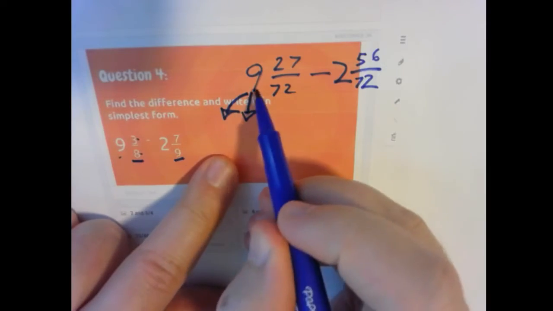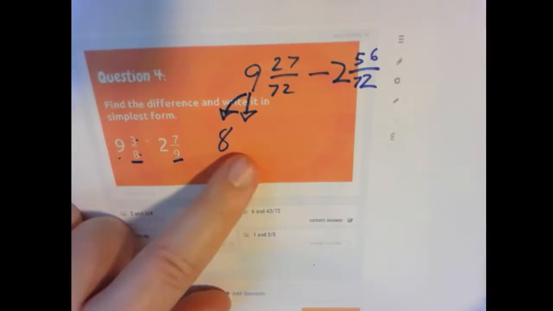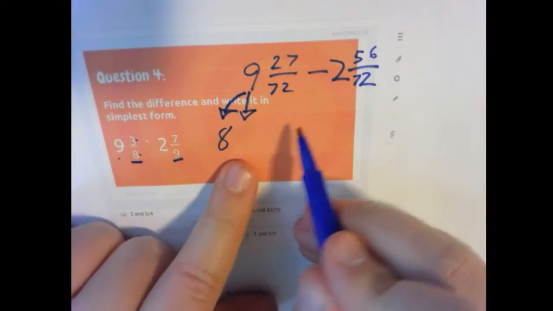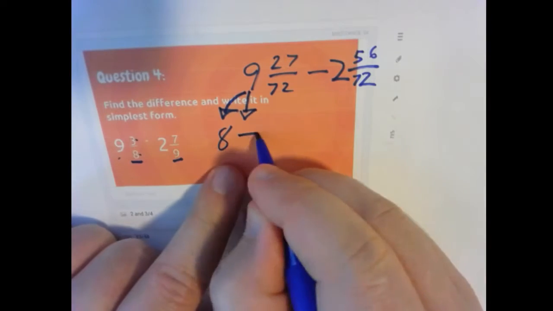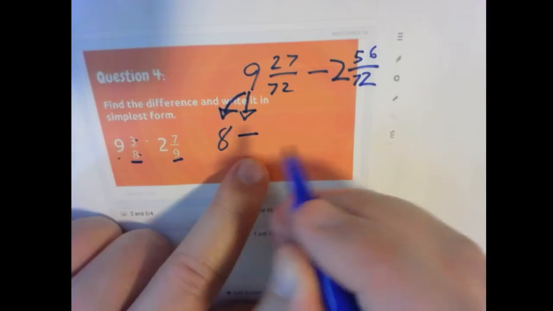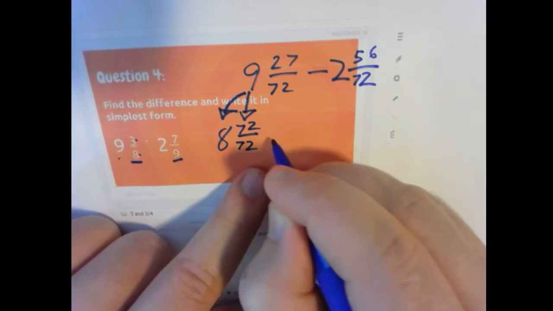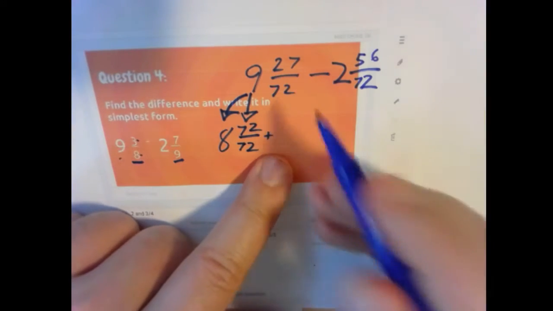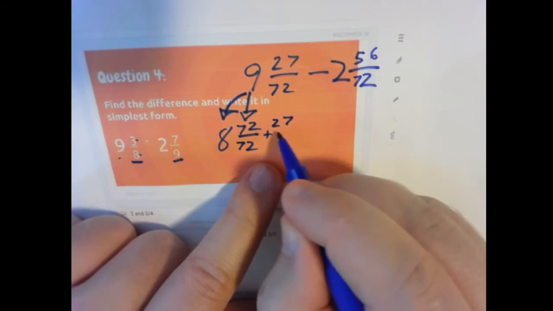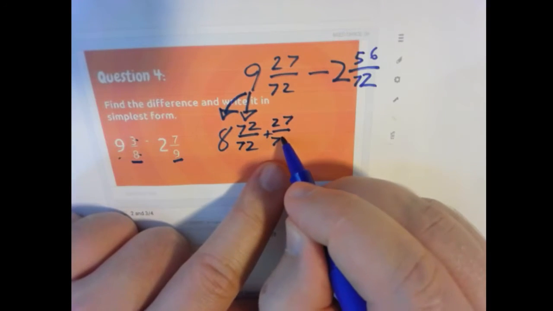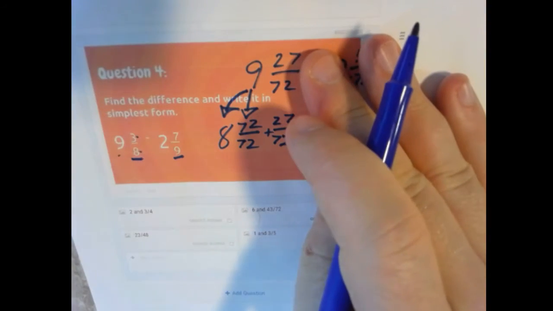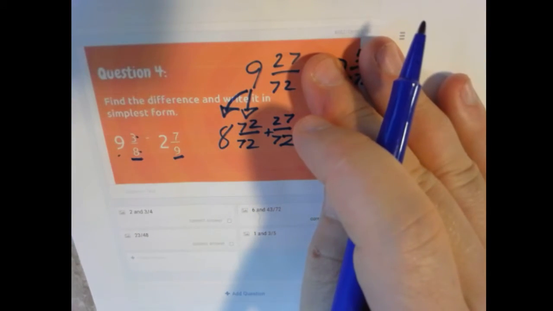Okay, so we're going to take one away. So now there's 8 hot unopened pizzas and a brand new box with 72 of its 72 slices remaining. And then we have the cold box, where it has 27 of its 72 slices remaining. I'll hold off on writing the right side. So what is 72 plus 27?